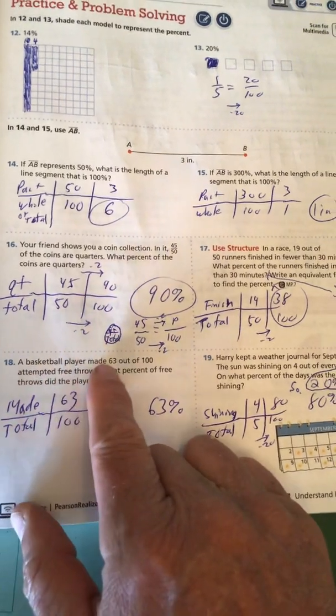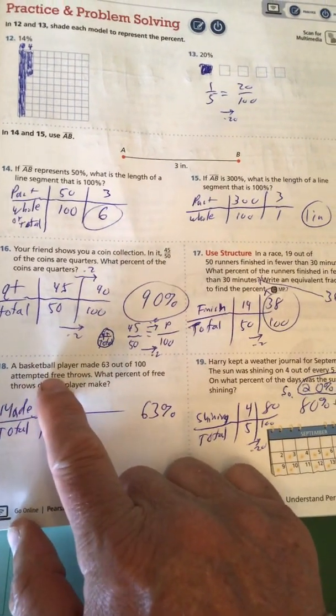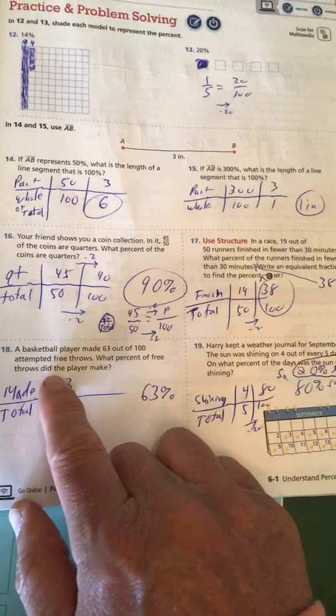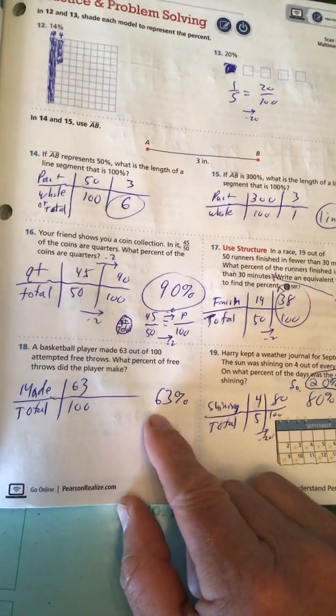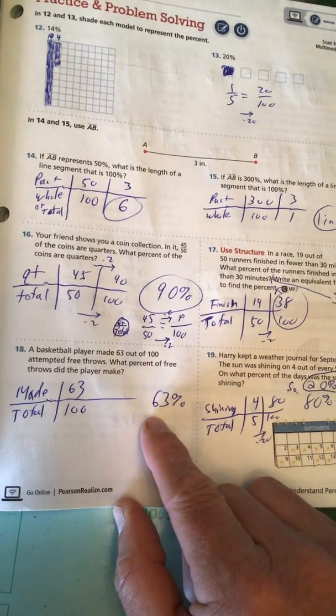A basketball player made 63 out of 100 free throw attempts. What percent of free throws did he make? Well, 63 out of 100 would be 63%. That's kind of a friendly question there.